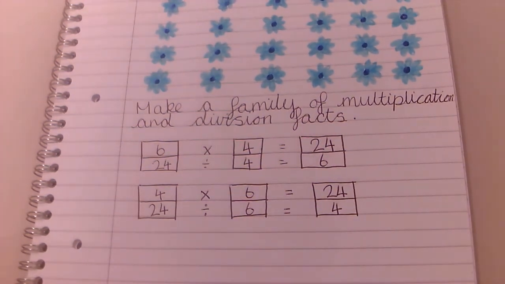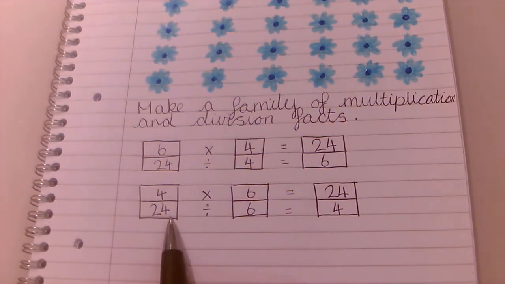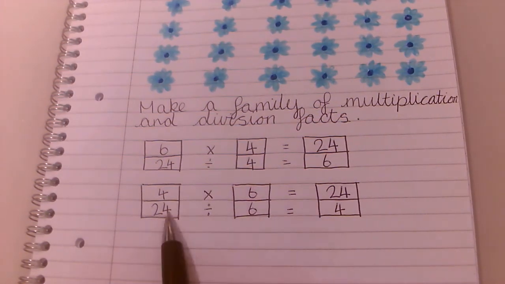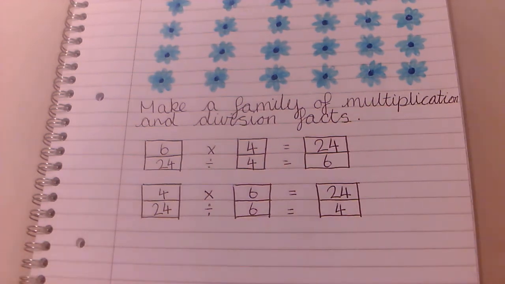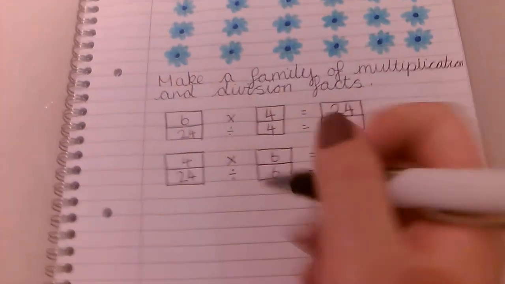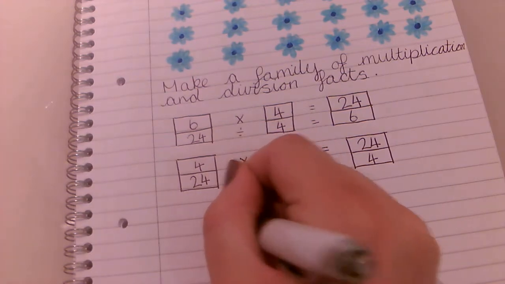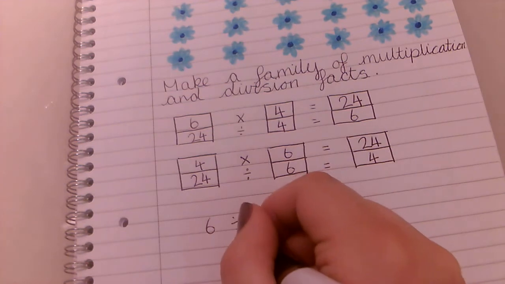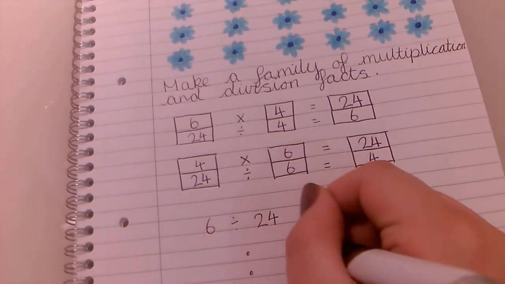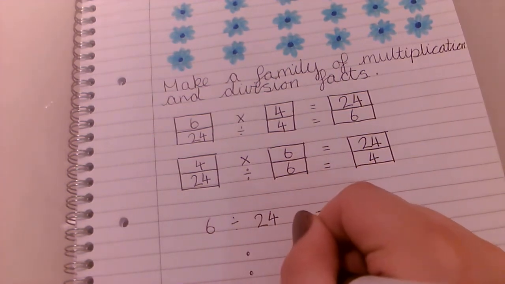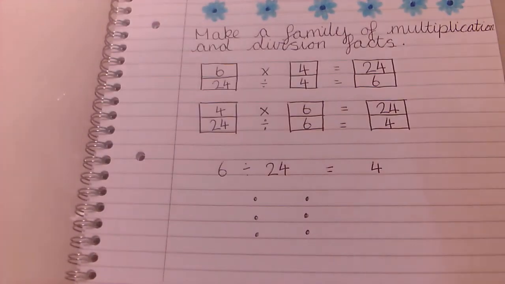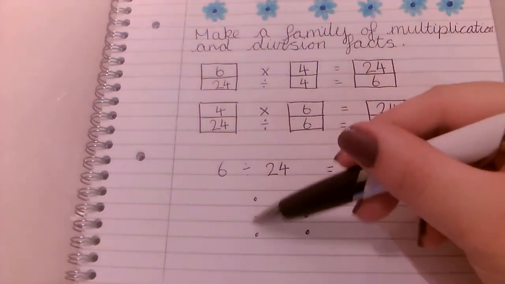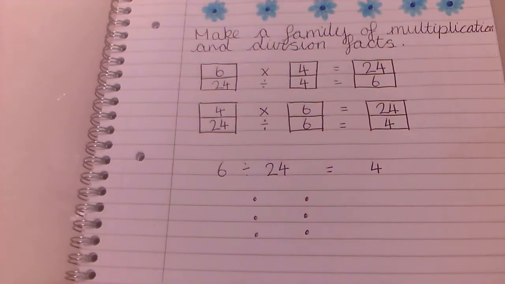Be careful though. Now when you are dividing, it does matter which way around your numbers go, because if you wrote 6 divided by 24 equals 4. If we have 1, 2, 3, 4, 5, 6 dots, can you split that into 24? Can you split the 6 dots into 24? No, you can't, because there's not enough there.